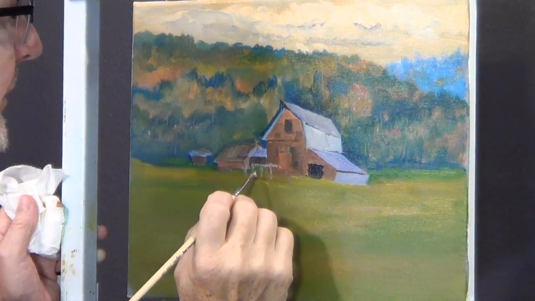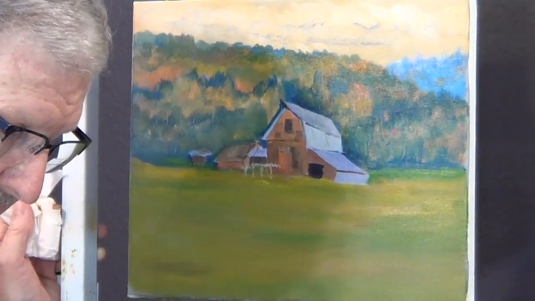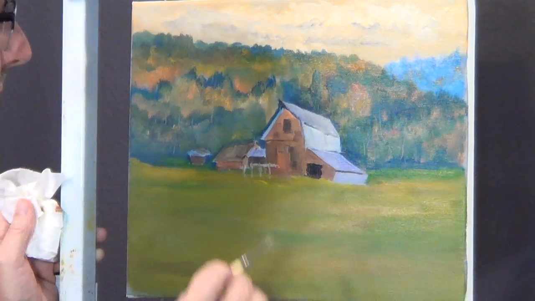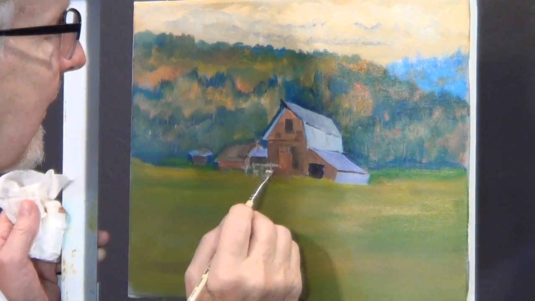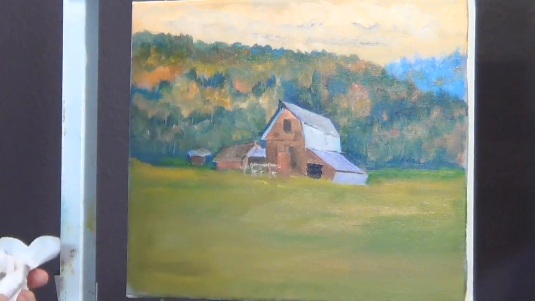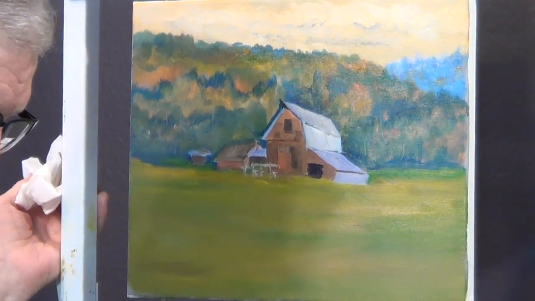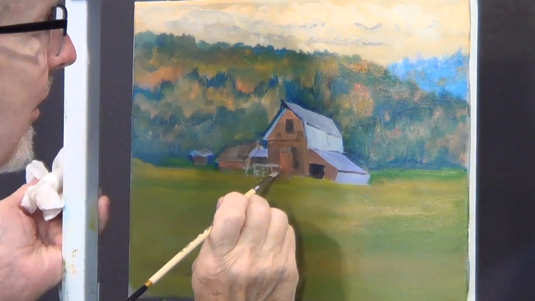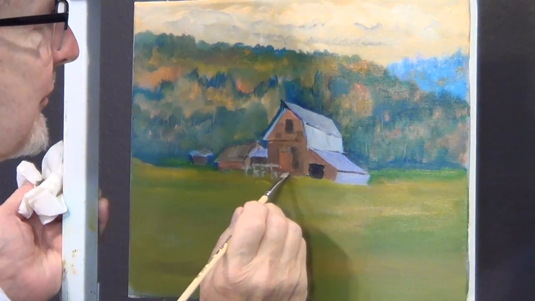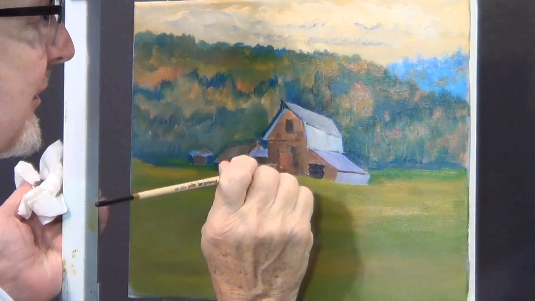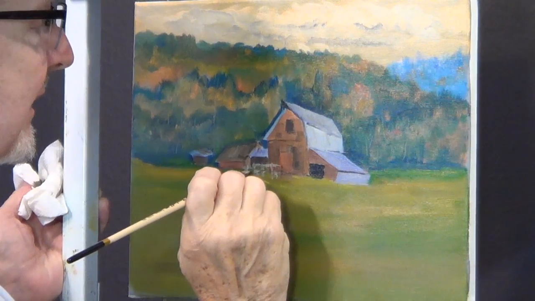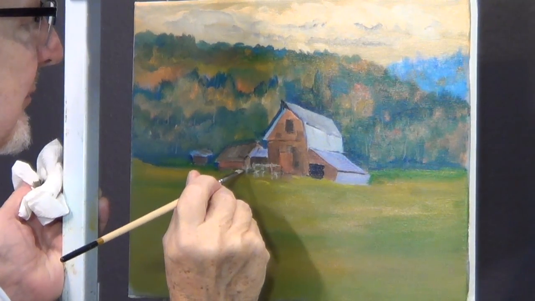Make them a little longer. There are cross beams on there that I have to paint. So these fence posts either have to be darker than what's behind them or lighter than what's behind them. So you'll see me mixing it up. Sometimes they'll be darker, sometimes they'll be lighter.